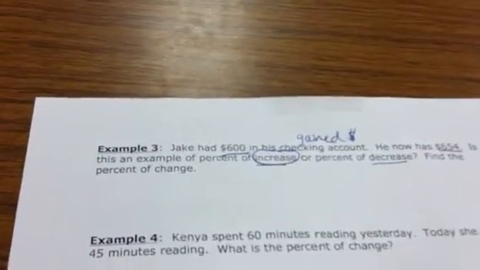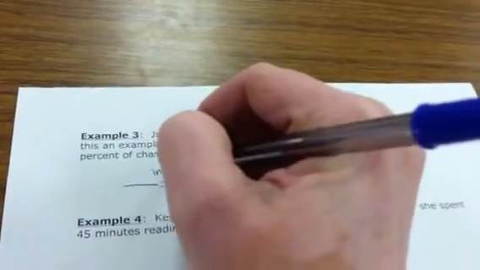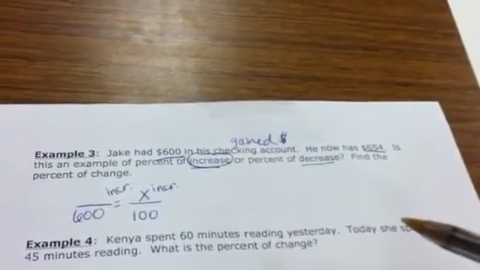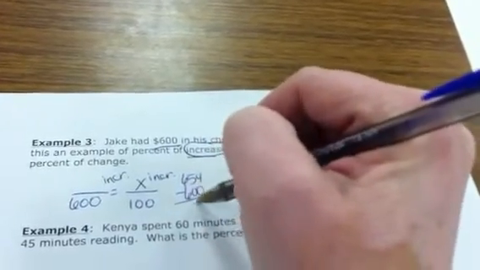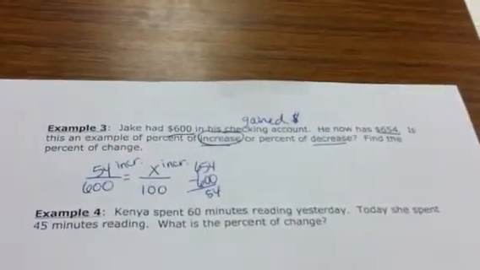So now it says find the percent that it changed. So we want to find the percent. Since we know it's an increase, we label it increased. The whole amount that Jake started with was $600. And I want to know how much it increased. It didn't increase $654. It only increased, we find the difference, $54. It increased $54. So we cross multiply and divide.